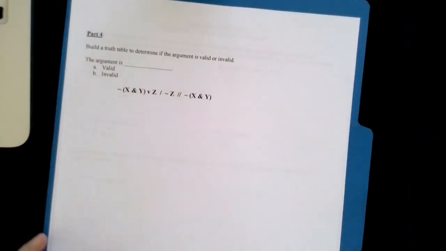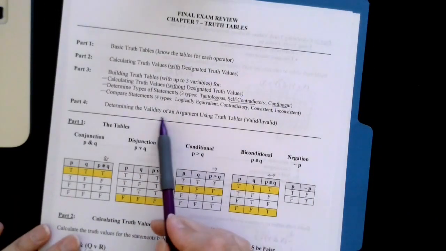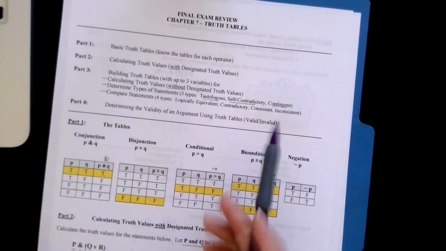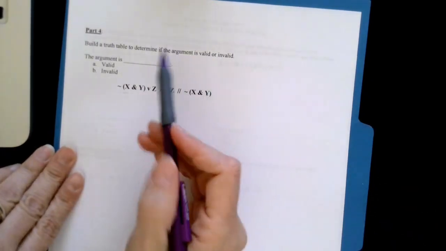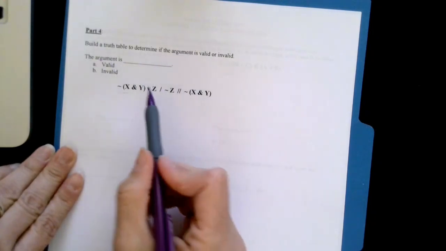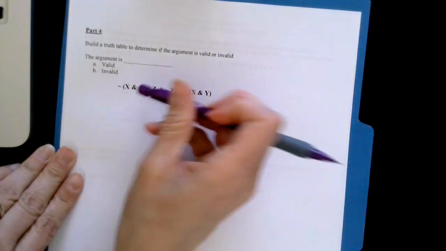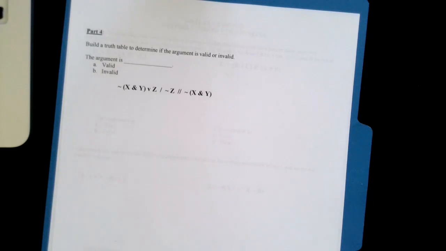Okay, part 4 is determining the validity of an argument using truth tables. So valid or invalid using a table, building a table, and then using it. So let's try part 4. We have 3 variables, so we need 8 lines going down. And I am going to use line paper on this one.